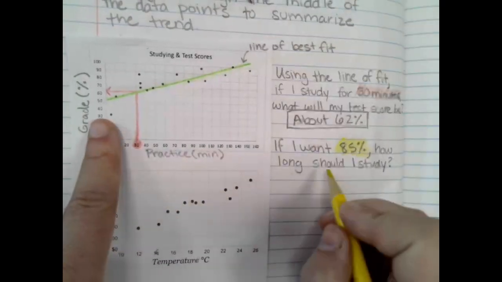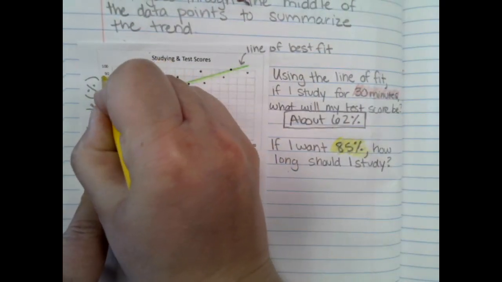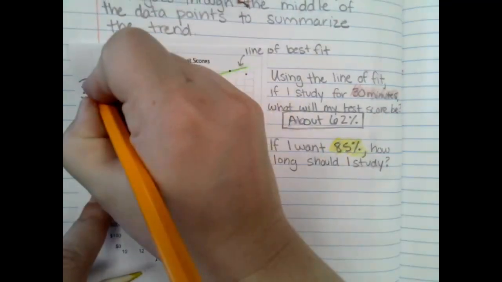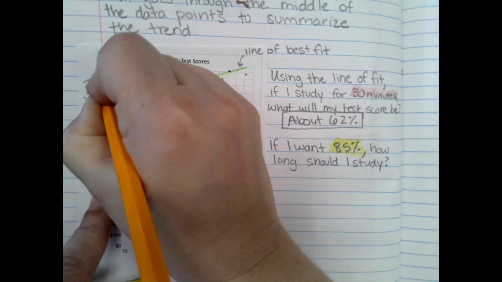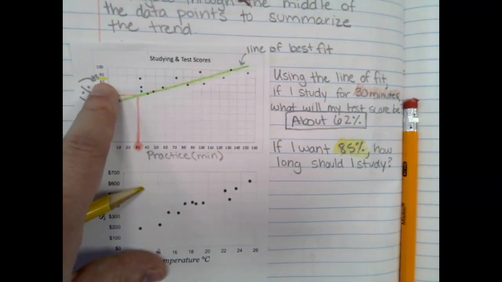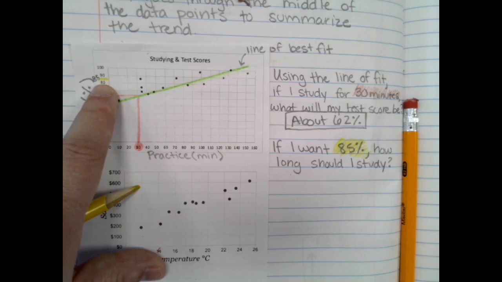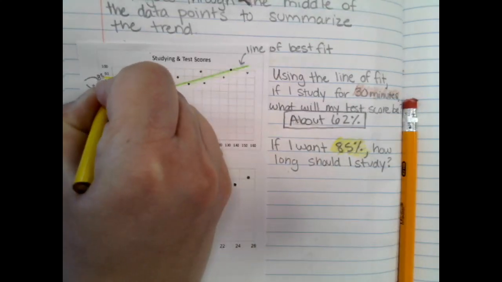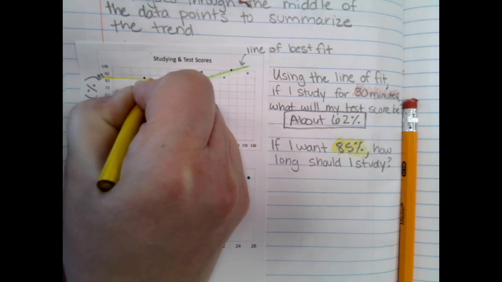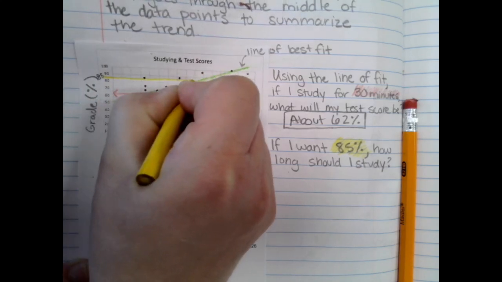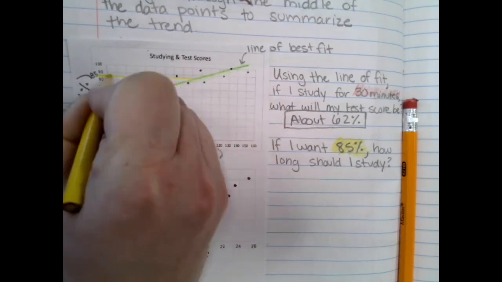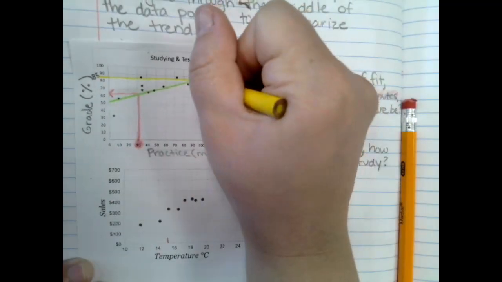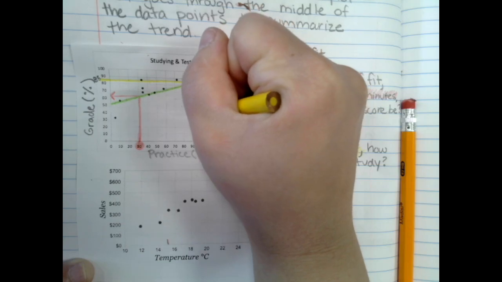So I find 85%, which is going to be in between 80 to 90. If you need to write 85 next to that so you can see. That's our goal, is to find 85%. And then we're going to do our best to look over to that line. This is just our ice line. We're not actually going to be drawing this every time. And we're finding where we hit that line at that 85 and then following that down to our practice minutes.